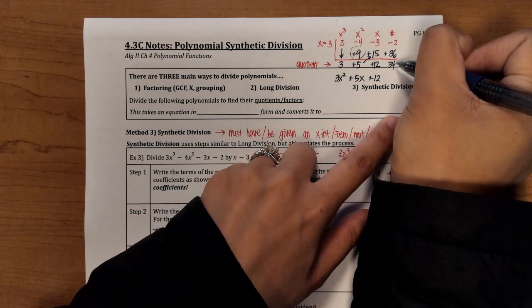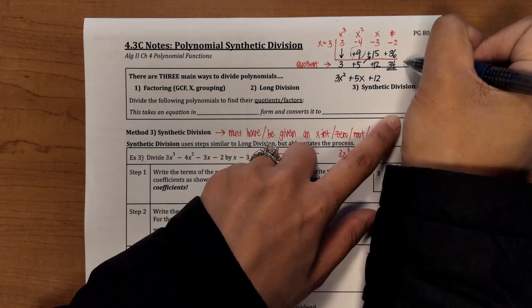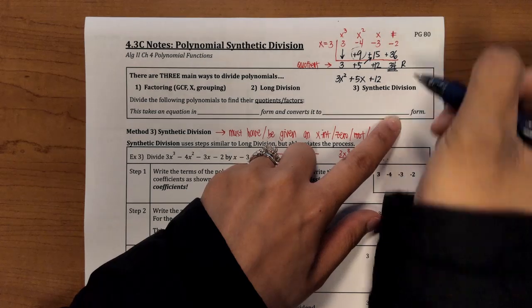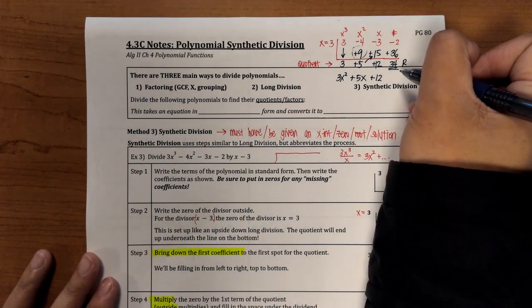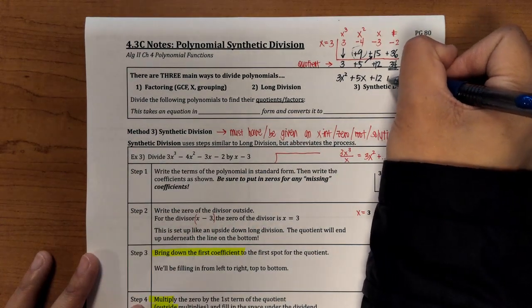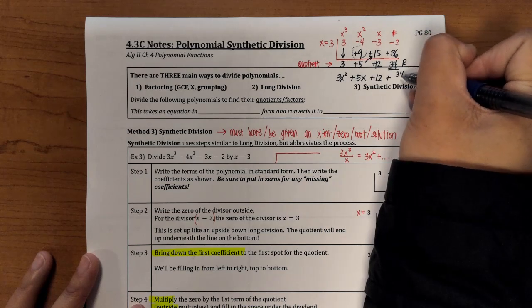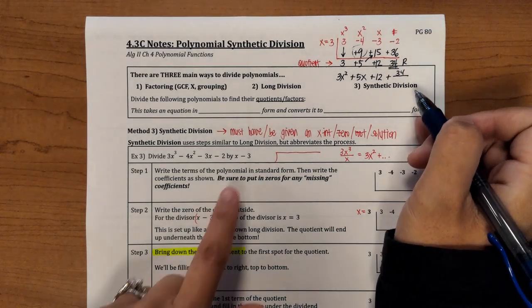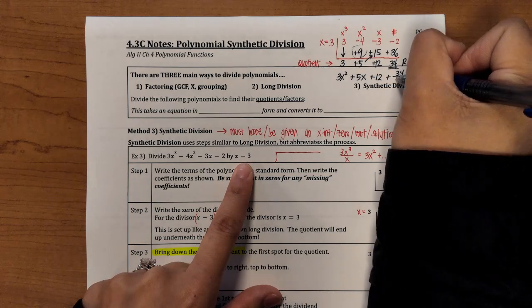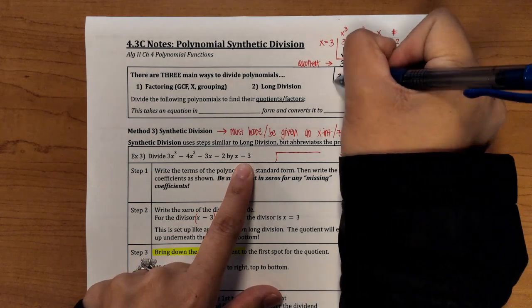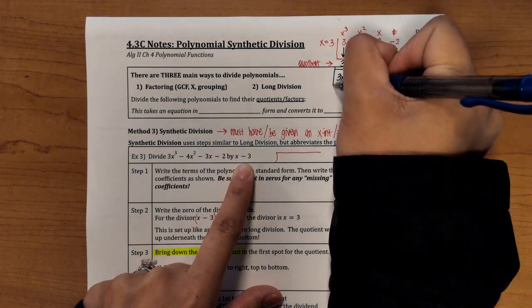And the problem that we always run into is, what is this? Well, this is your remainder. How do we write remainders? We don't do remainder 34. We go plus 34 over, and we take a look at what we were dividing originally, x minus 3. So that's your final answer.